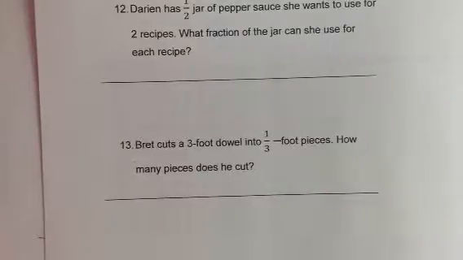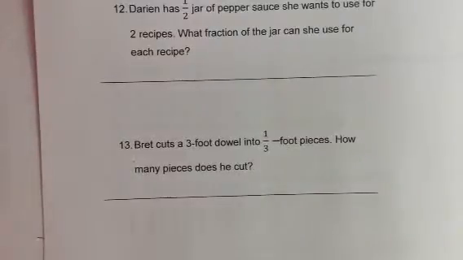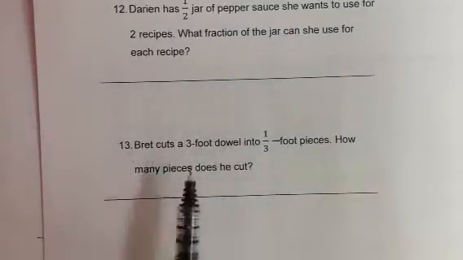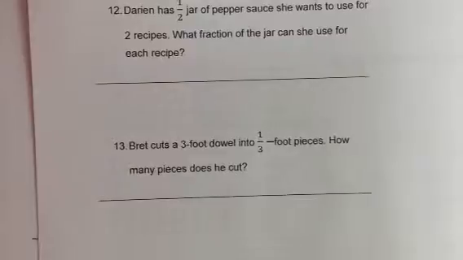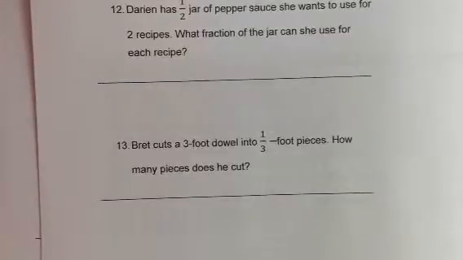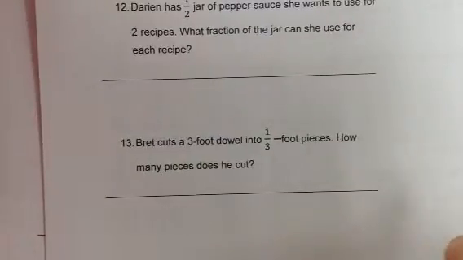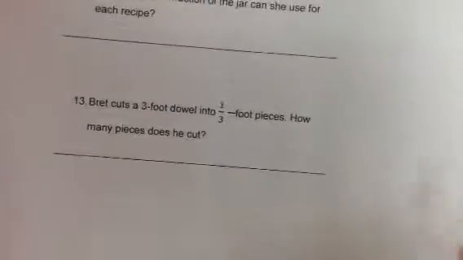How many pieces does he cut? A dowel is like a wooden rod. So he cuts a 3-foot dowel into 1/3 foot pieces. How many pieces does he cut? And the next page.